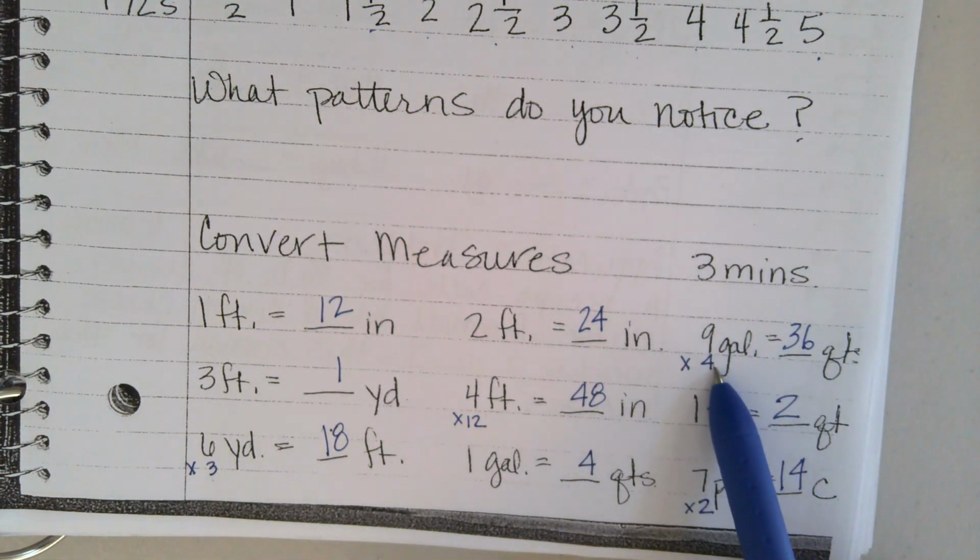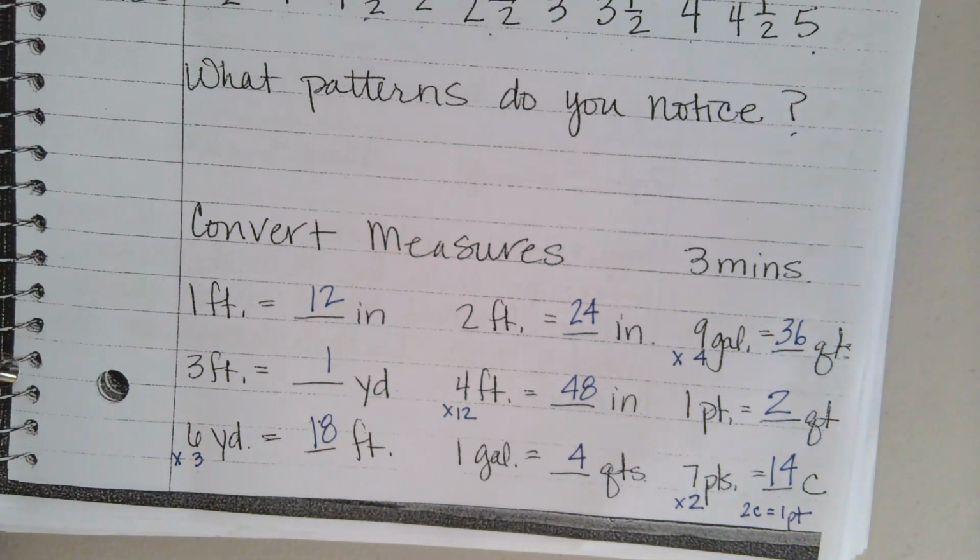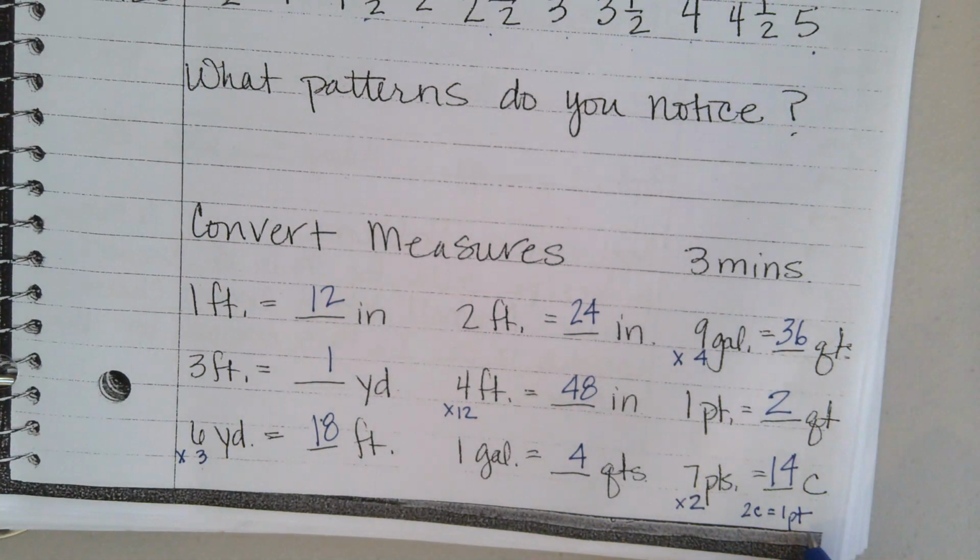Well, 9 gallons is equal to 36 quarts. I multiplied by 4. So I go back to what I know and then multiply, right? Okay, 1 pint is equal to 2 cups. So 7 pints is equal to 14 cups. All right, so we know that's true because there are 2 cups in 1 pint, right? All right, let's keep going.